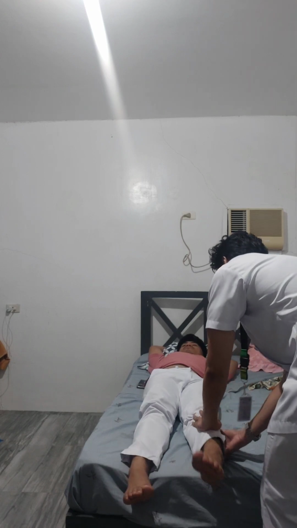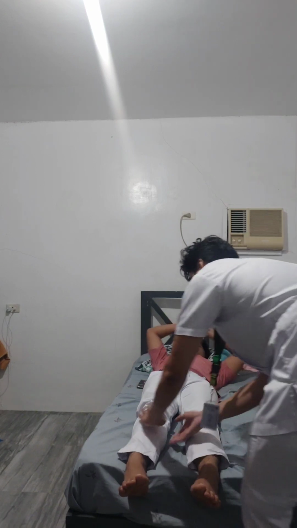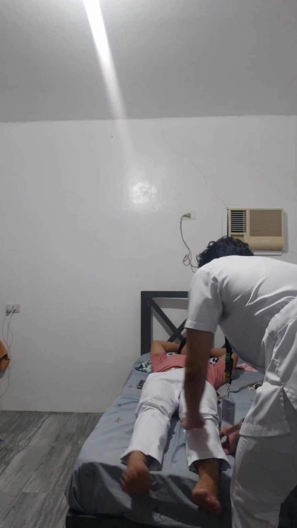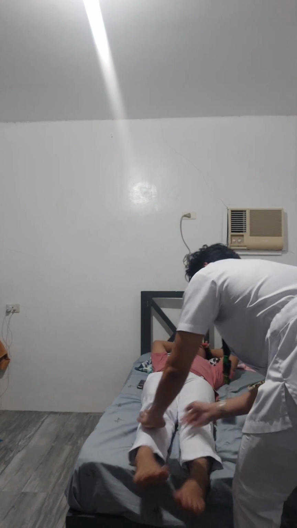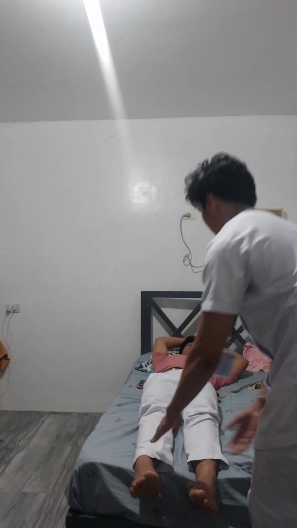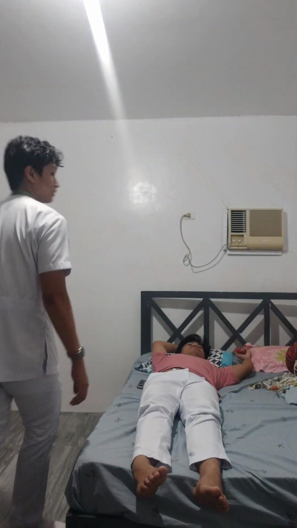So, sir, can you raise it up po? Ito po. Client has equal strength on his hips.